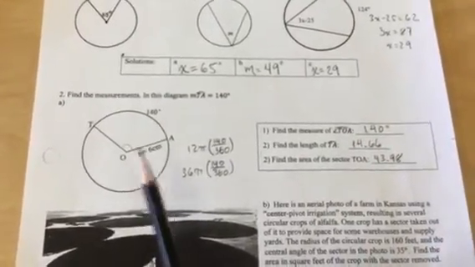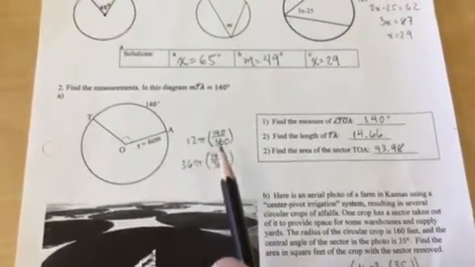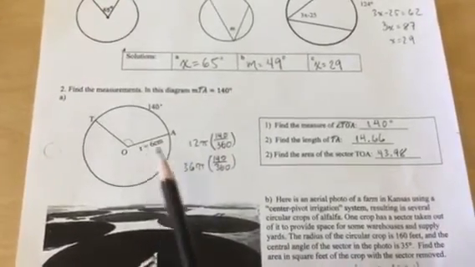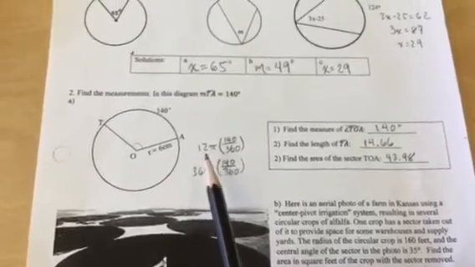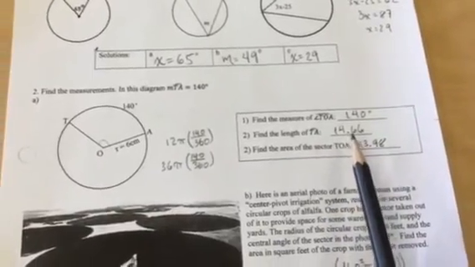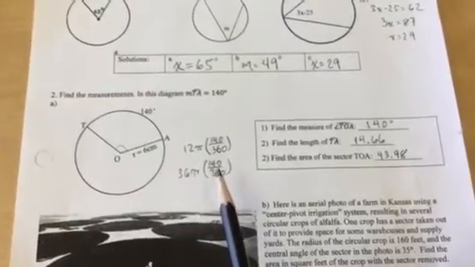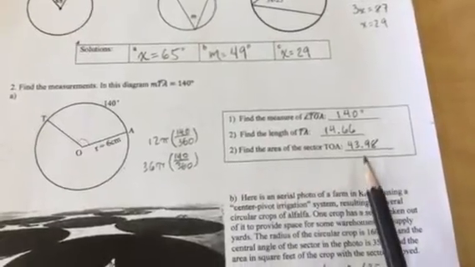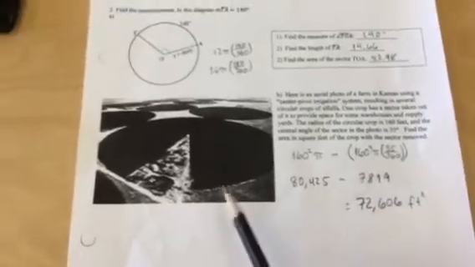That 140 degrees over 360 is the portion of the circle that we're talking about here. So we'll use that to find the arc length. It's that fraction times the whole circumference, which would be 2 times the radius times pi, or 12 pi. So 12 pi times that fraction gives us the arc length, TA, 14.66. The area of the circle, 36 pi, times that same fraction gives us the area of that sector. So that works out to 43.98. So we're going to use that idea for a sector in this next problem too.